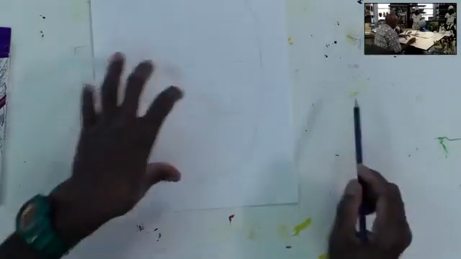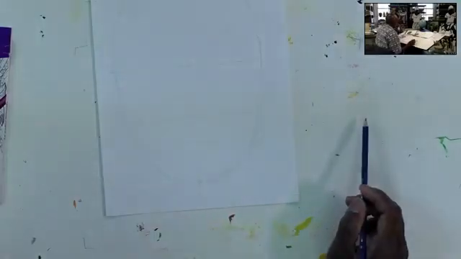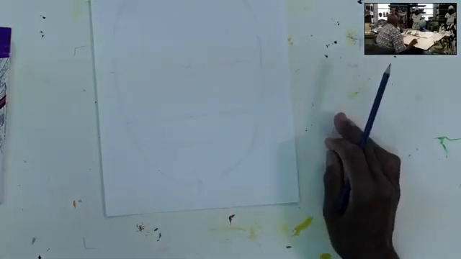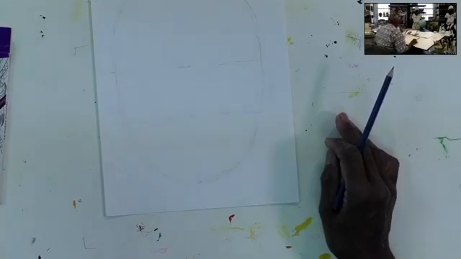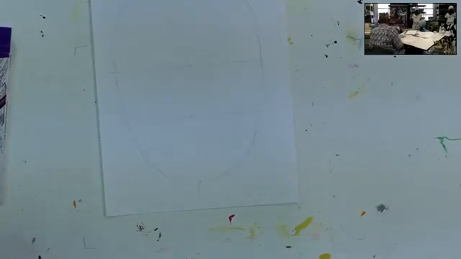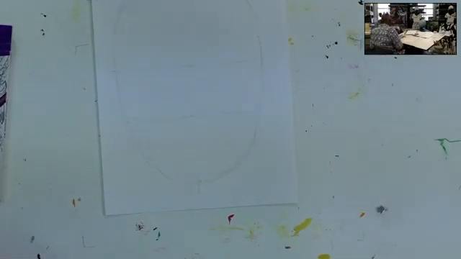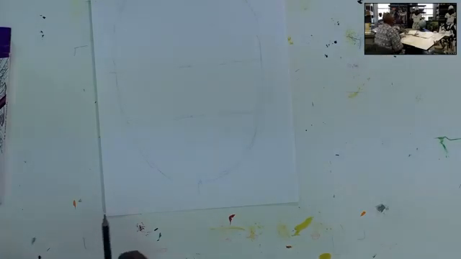So these lines are light enough for you to erase, or if you shade it, I think we're going to shade. We may even use color pencils. I don't know. I'll decide later on. See if I can get some ideas from you. I'll wait on you to finish this part.